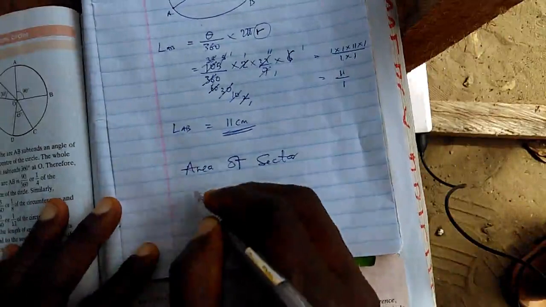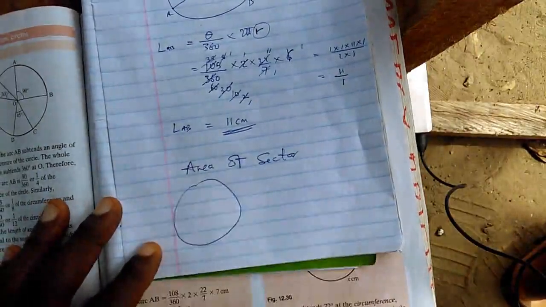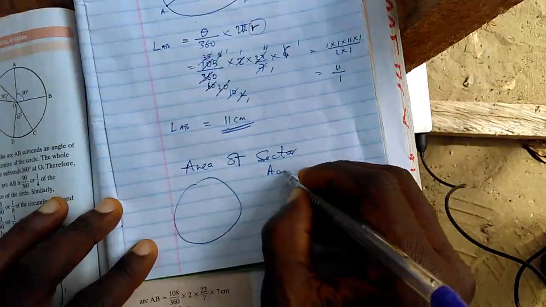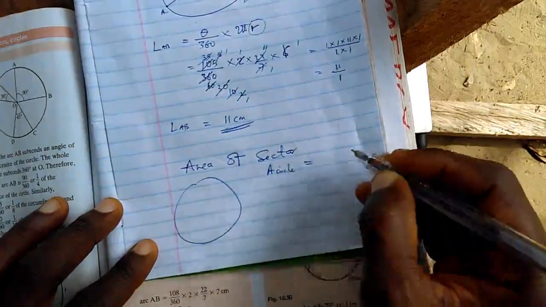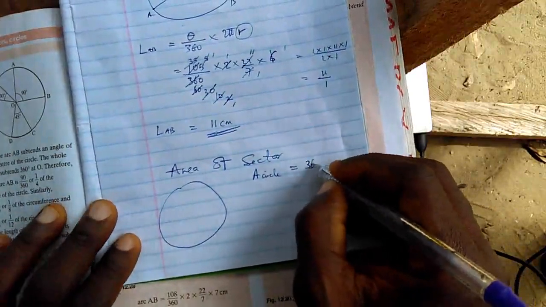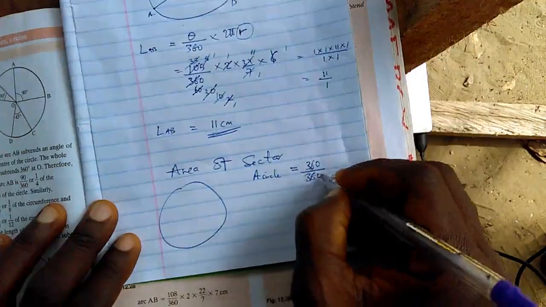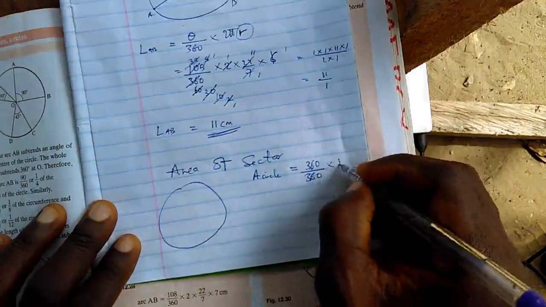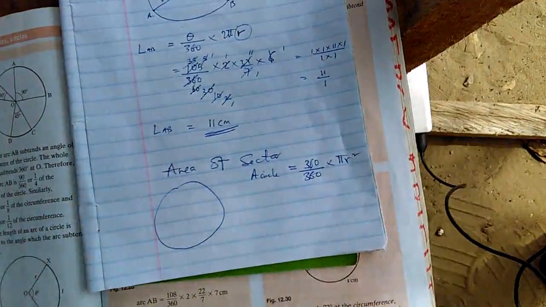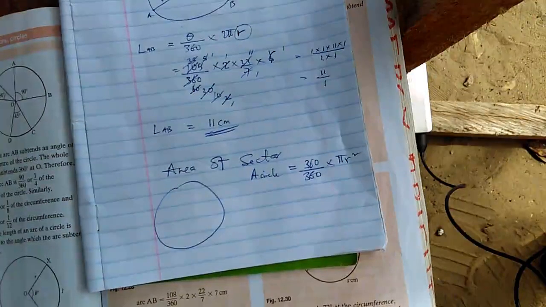So let's talk about circle first. For a circle, area of a circle is 360 over 360 times pi r square, because it's two-dimensional. Radius times radius.